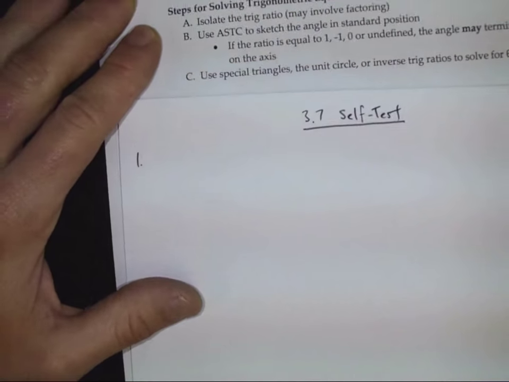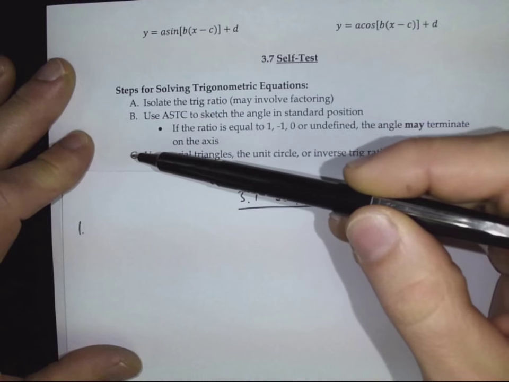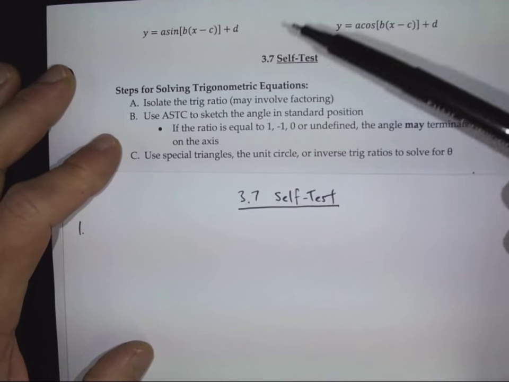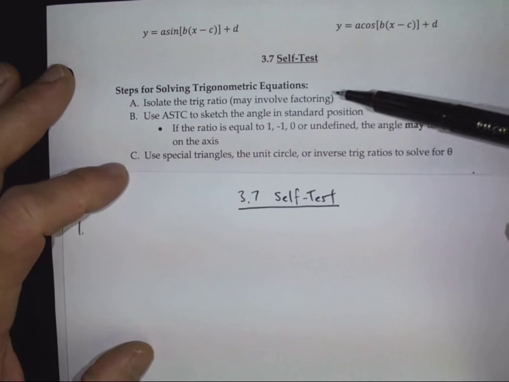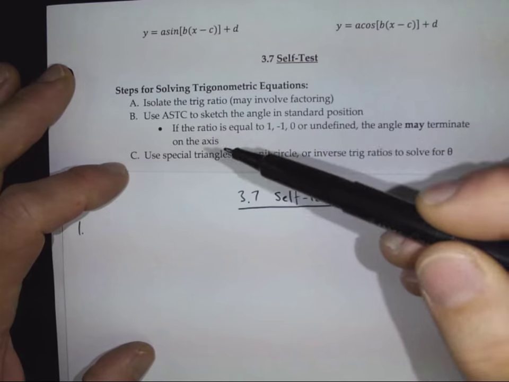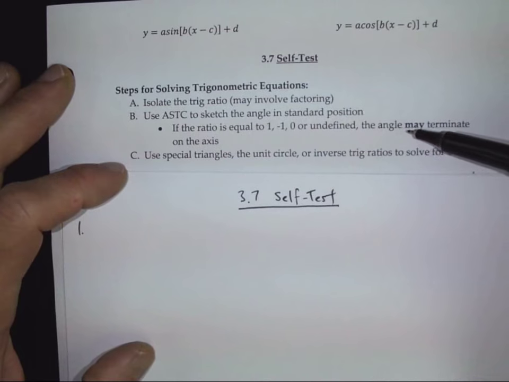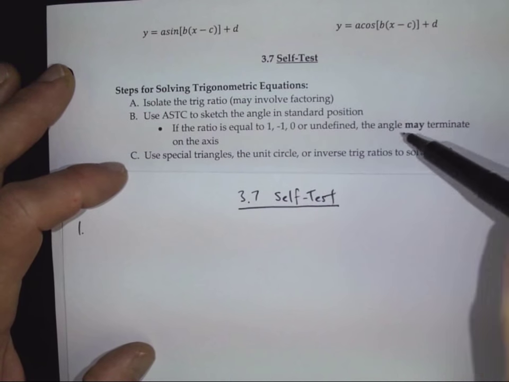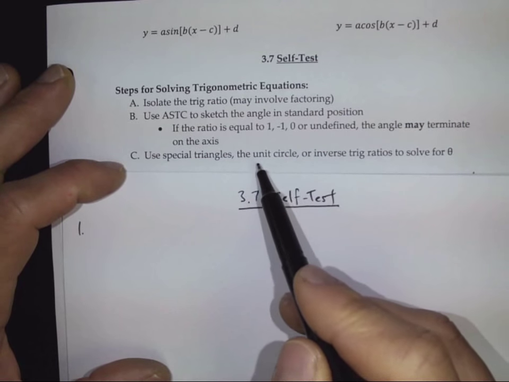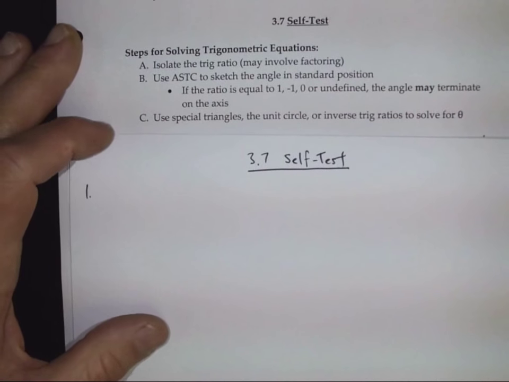All right. Now, when we solve trig equations, we're going to want to do these 3 steps each time. We're going to isolate our trig ratio, get it on one side of the equal sign, and we may have to factor in order to do that. Then we're going to use this all students take calculus principle to figure out what quadrant our angles could be in. We'll talk about some cases where we may need to do something slightly different, because the angle isn't in a quadrant, it actually terminates on one of the axes. And then we're going to use either special triangles, the unit circle, or inverse trig ratios to solve for our angle, whichever is appropriate for our case.